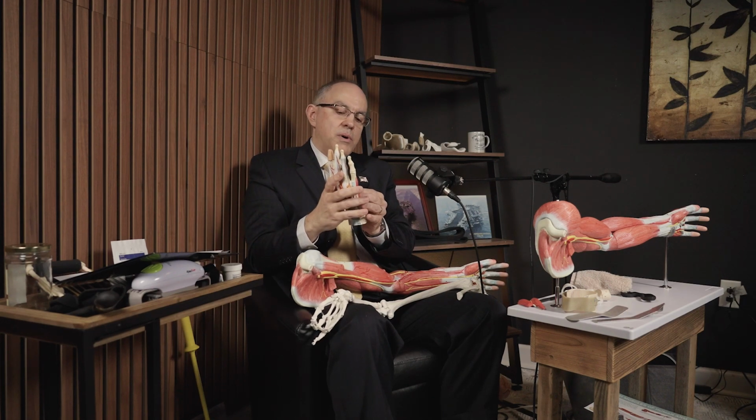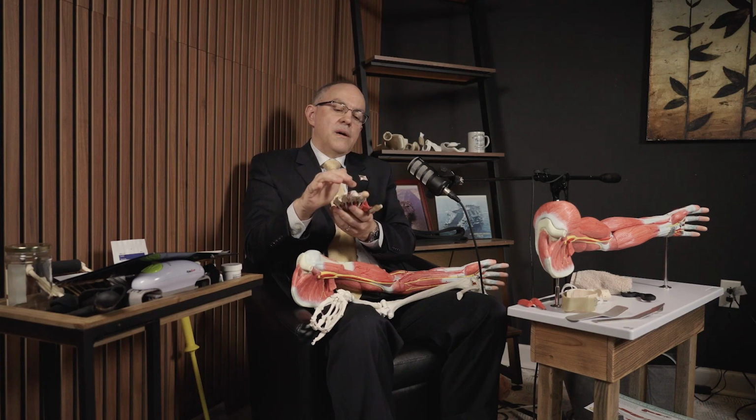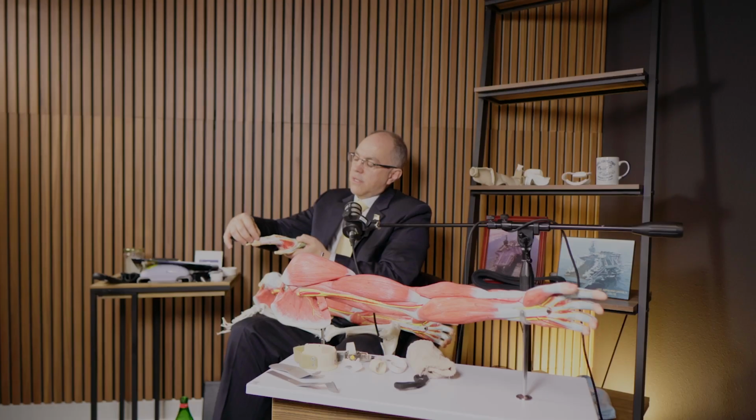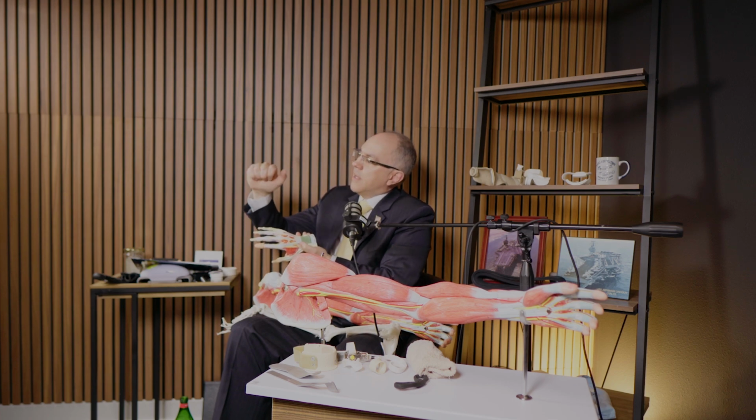There are no bony attachments to the lumbricals, which I find fascinating. They live on the tendons, and they insert on the back of the finger. There's a dorsal apparatus of ligamentous material, basically a hood on the backs of the fingers, and that hood helps straighten the fingers.